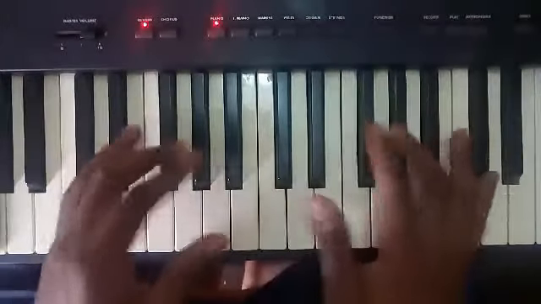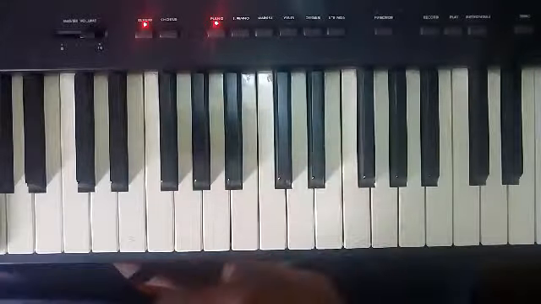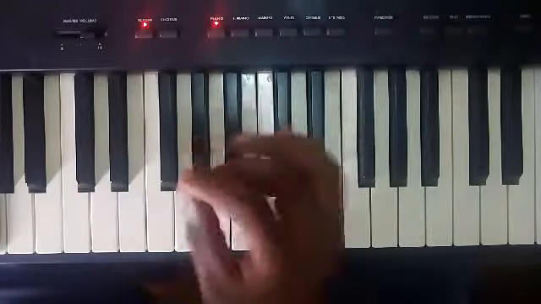Don't go trying to learn them like this is this. Try to play songs using the scale. So that's just that. But there's something I want to point out.